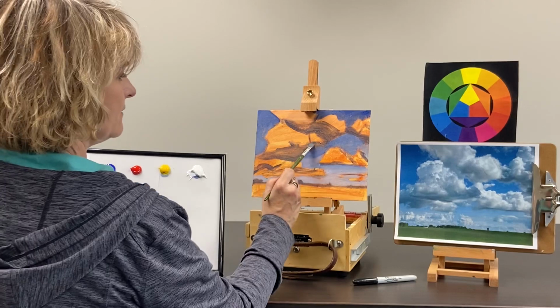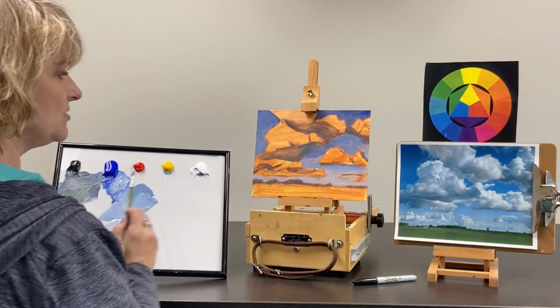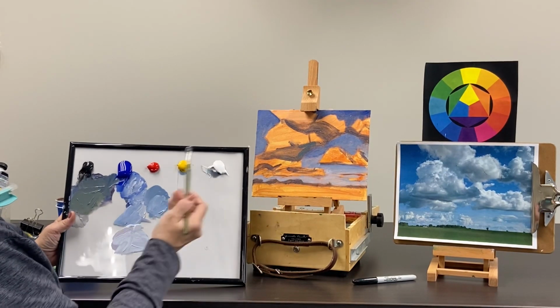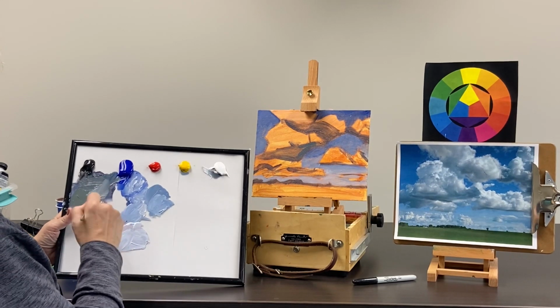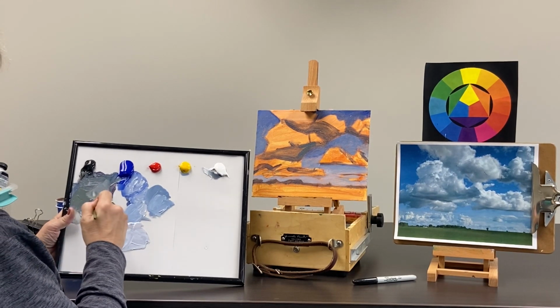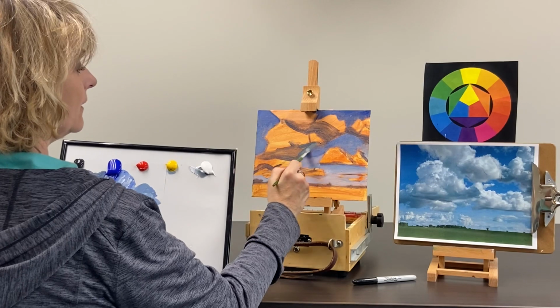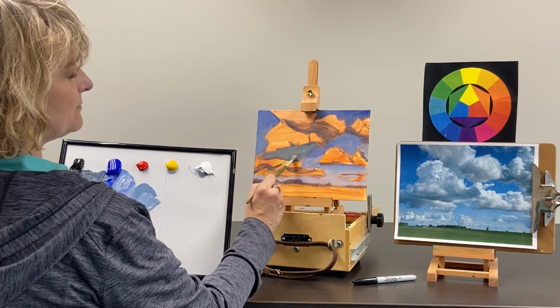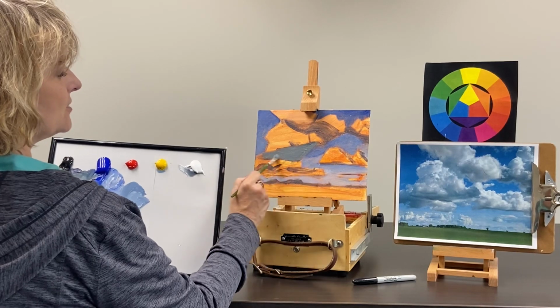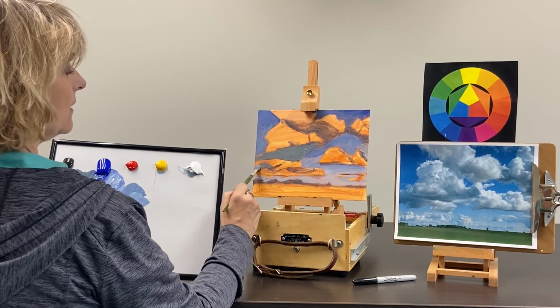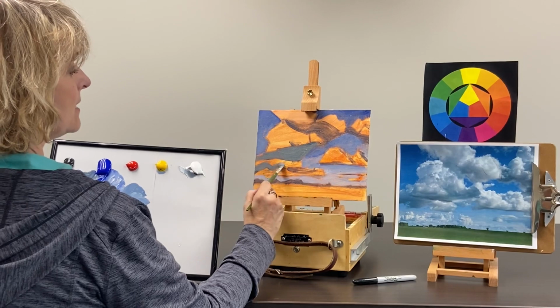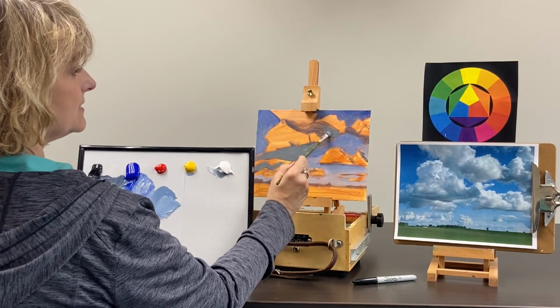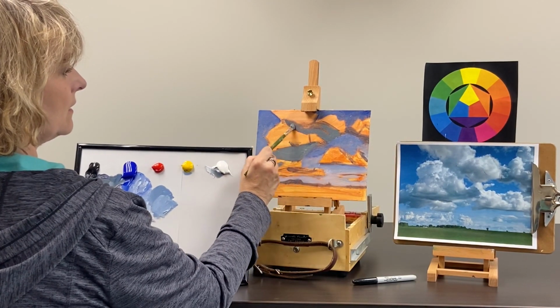So I'm just going to, again, it might be too dark. I'm going to add a little speck of white. See if that isn't a little bit better. Yeah, that's more what I have in mind. So right now I'm doing basic shapes. We are blocking in the shapes that we see. Blocking in the shapes. These are our darker darks of these clouds.